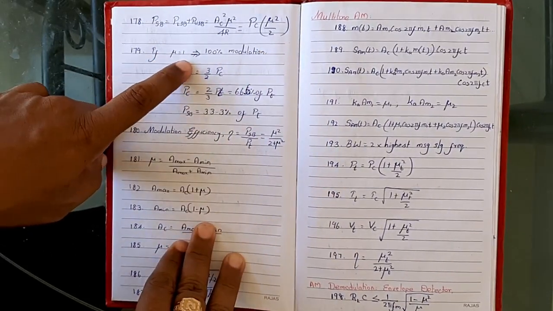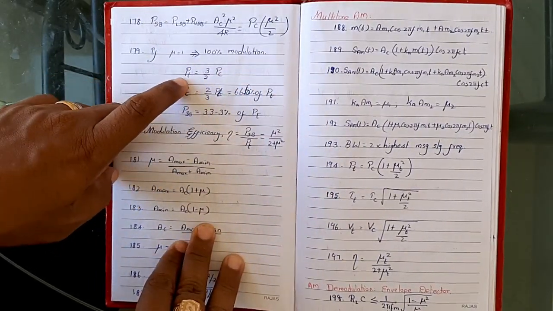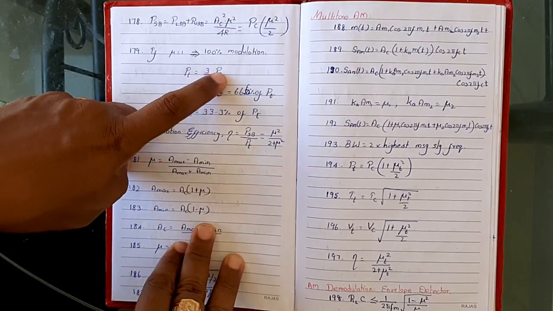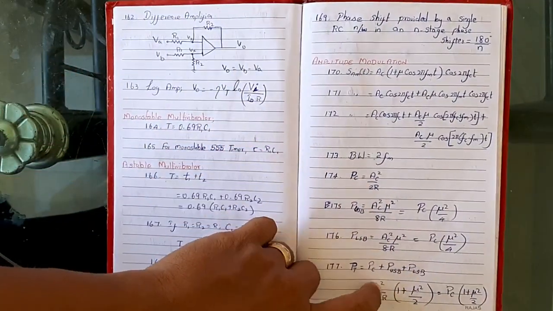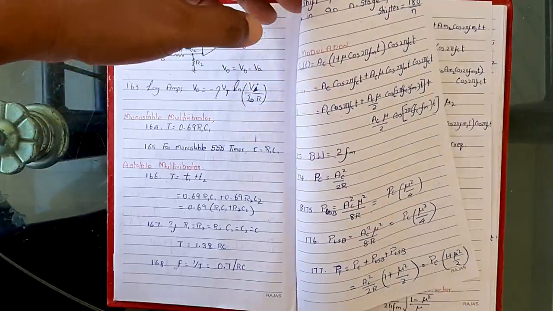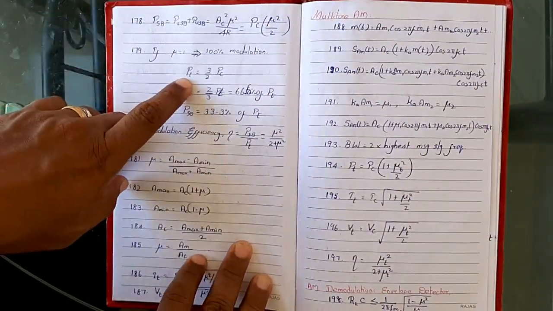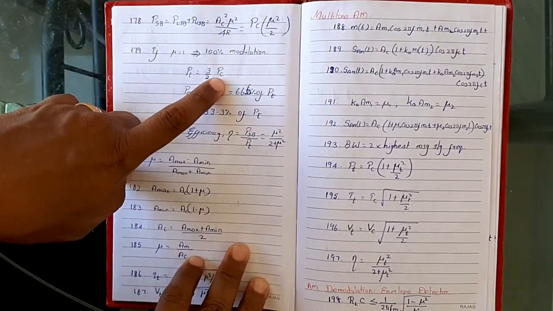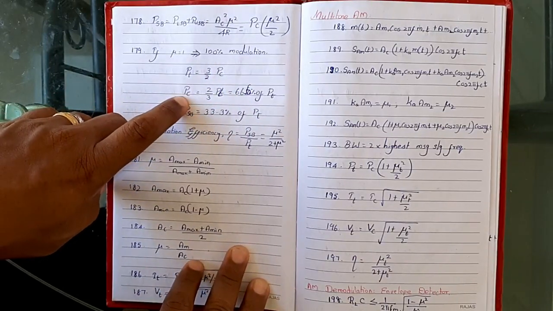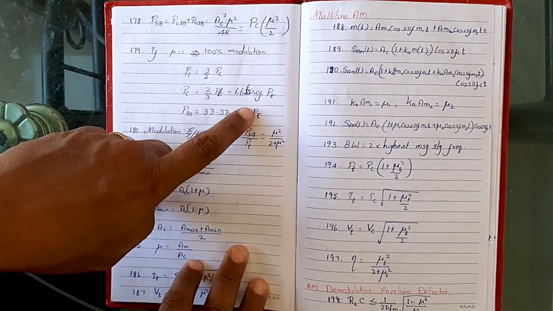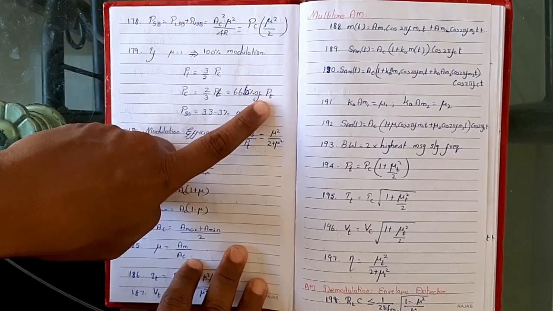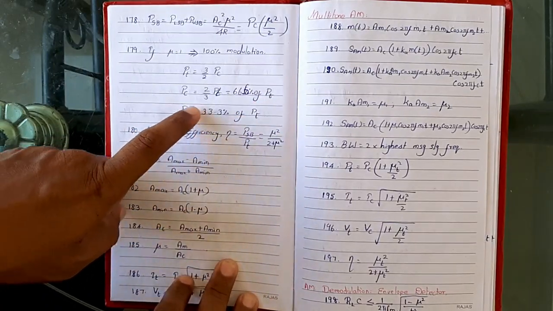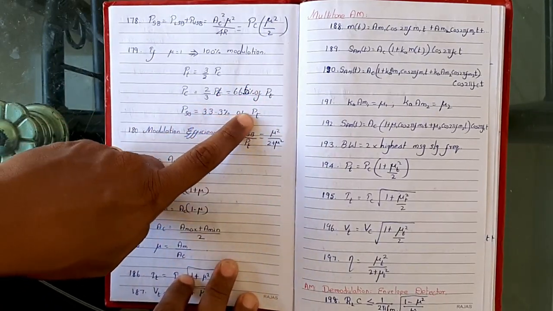If mu is equal to 1, that means it is 100% modulation. So in this formula we apply mu equal to 1, and we get the total power as 3 by 2 of Pc. So that means carrier power is equal to 2 by 3 of total power, that is 66.6% of total power. Power in the sidebands is the remaining percentage, 33.3% of total power.